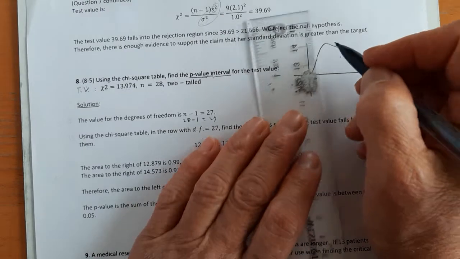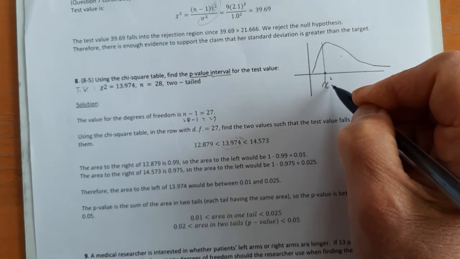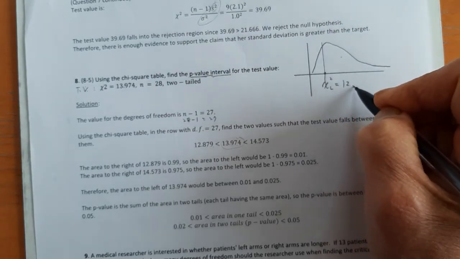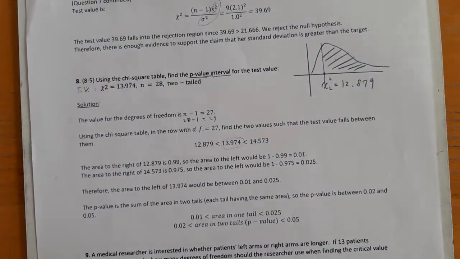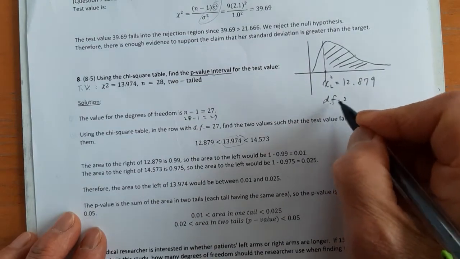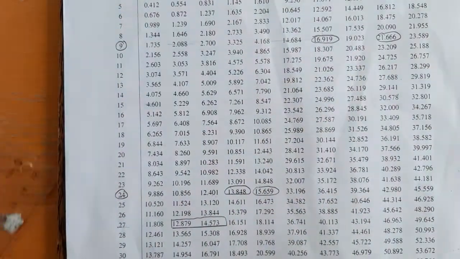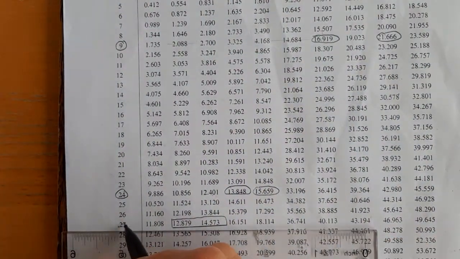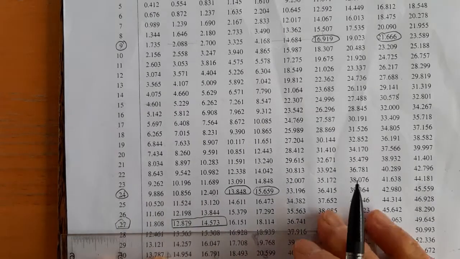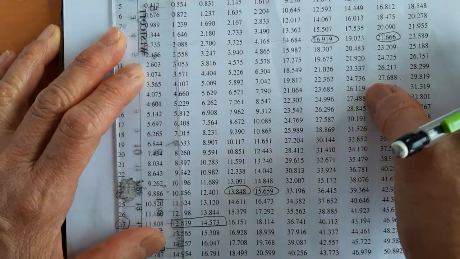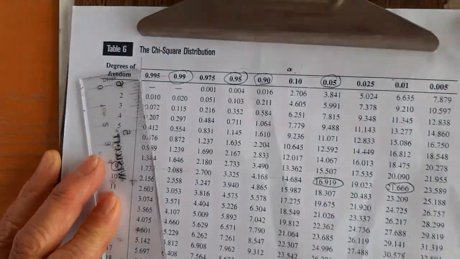with chi-square left equal to 12.879, and you're looking for this area, with the degrees of freedom 27. So you look at the table, degrees of freedom 27, and this number 12.879, and go to the top, to the right, the alpha is 0.99.